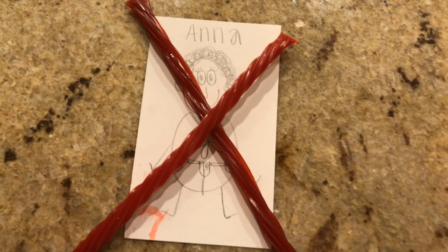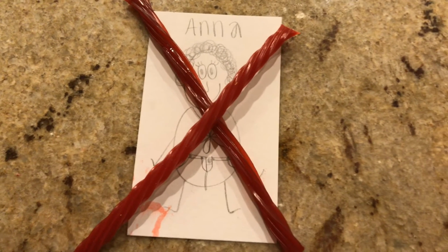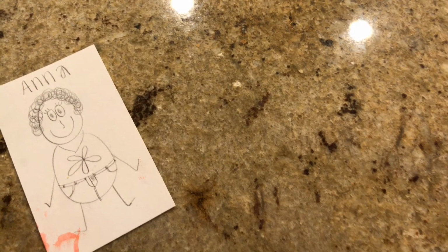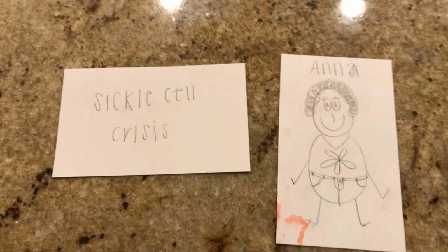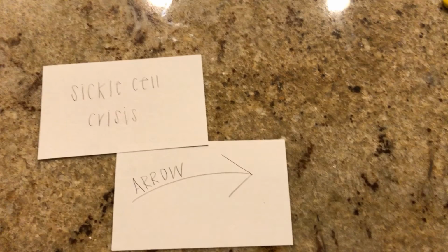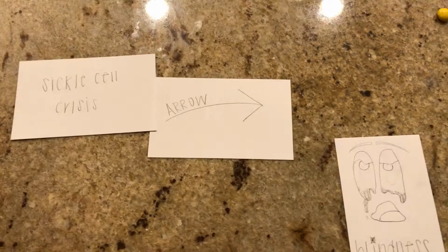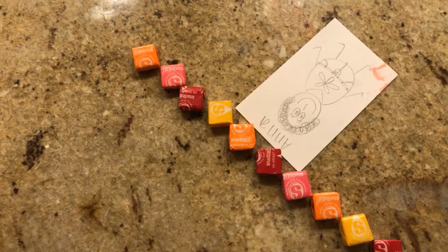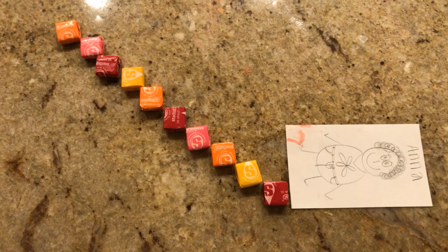Based on the information given, how could sickle cell anemia be a potential cause of Anna's death? If sickle cell anemia was the cause of Anna's death, it was most likely because of a sickle cell crisis, which is triggered by a deprivation of oxygen. Sickle cell crisis can lead to many things, one of which is blindness. If blindness had occurred, Anna could have fallen and hit her head.